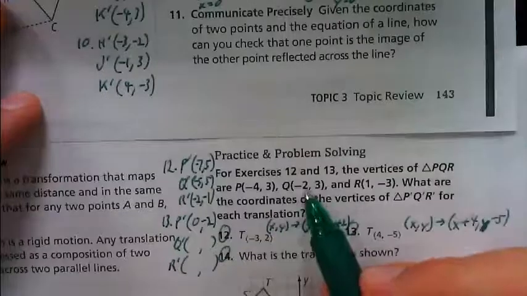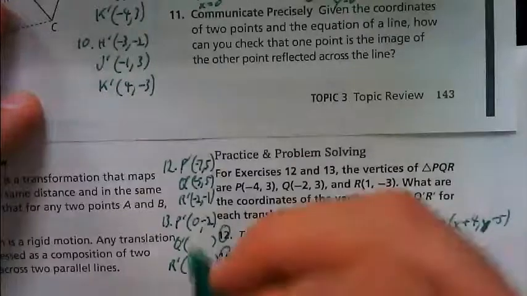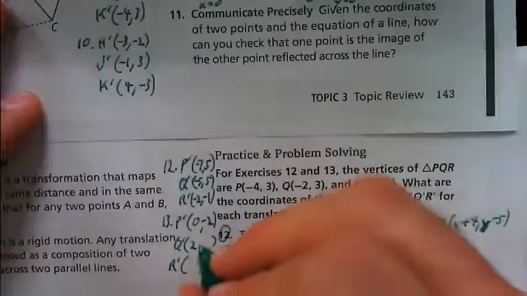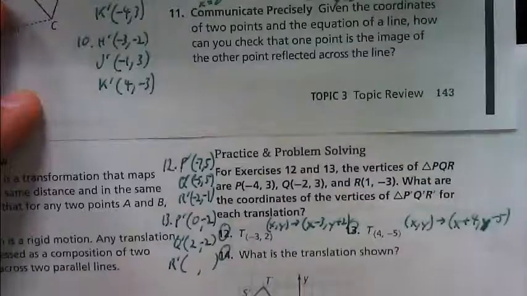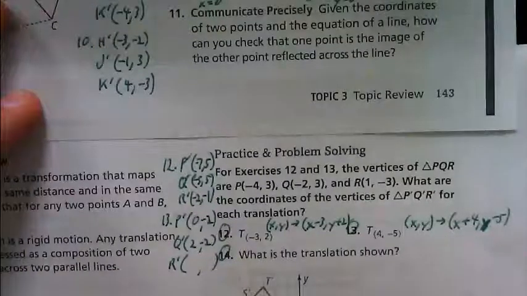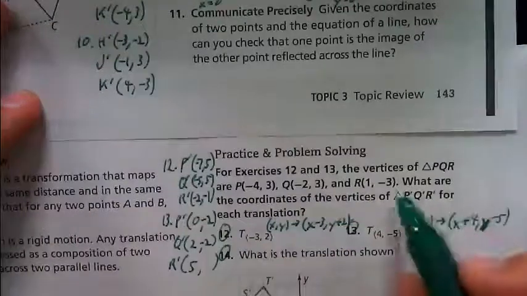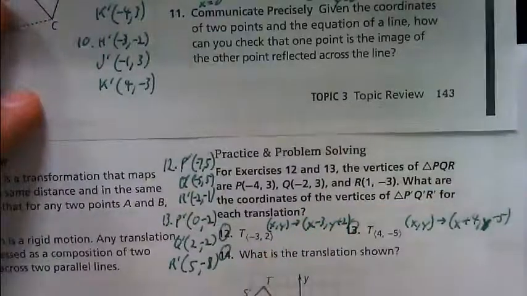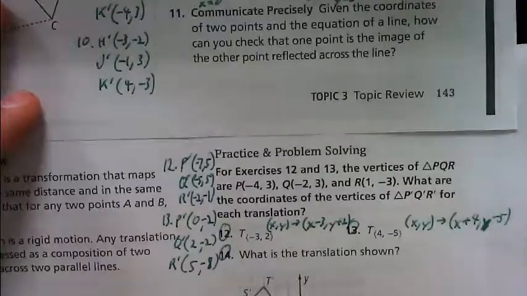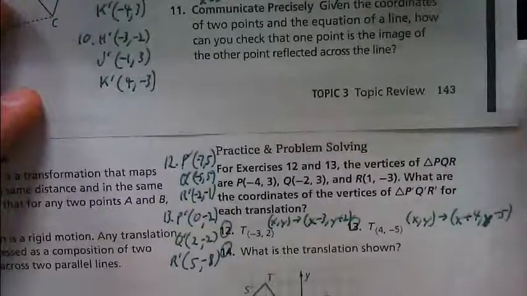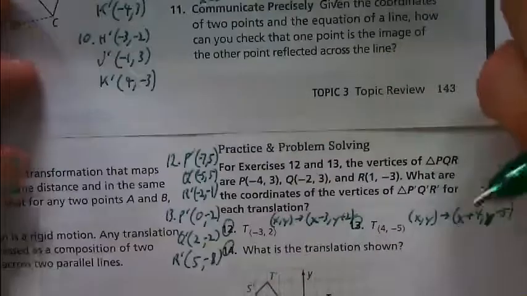For Q, negative 2 plus 4 is positive 2. 3 minus 5 is negative 2. So that point is 2, negative 2. R, again, 1 plus 4 is 5. Negative 3 minus 5 is negative 8. So that point is 5, negative 8. So again, P prime is 0, negative 2. Q prime is 2, negative 2. And R prime is 5, negative 8. So that was for number 13.